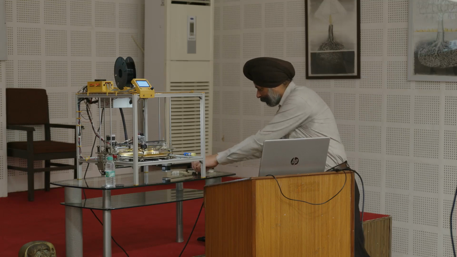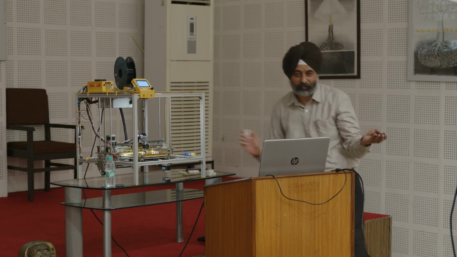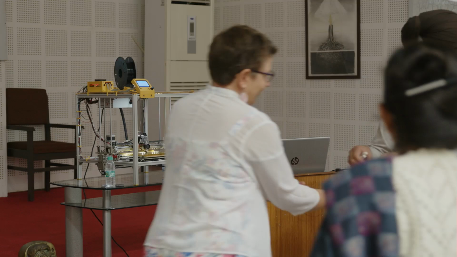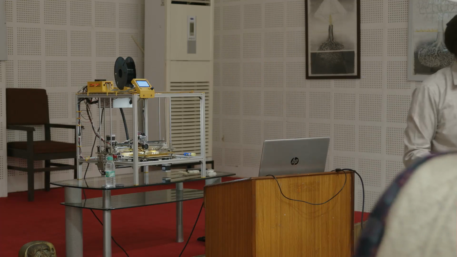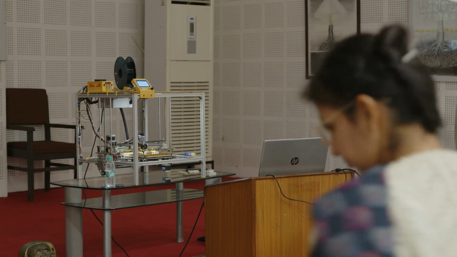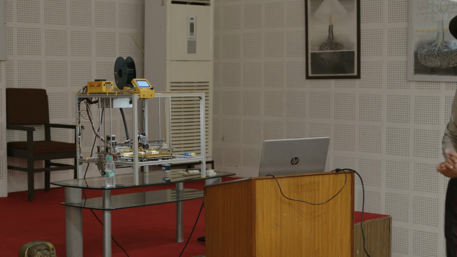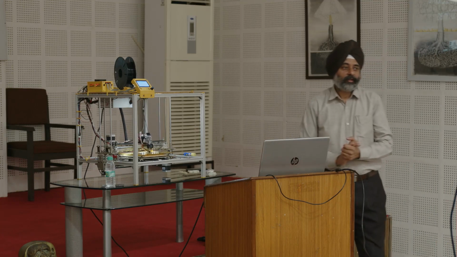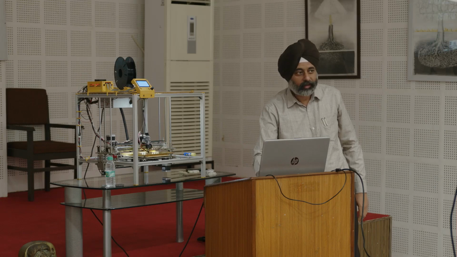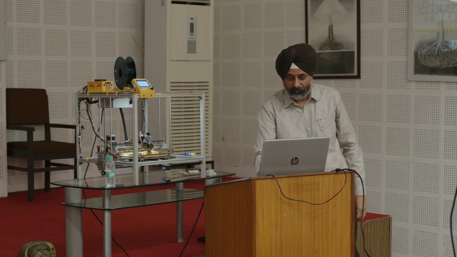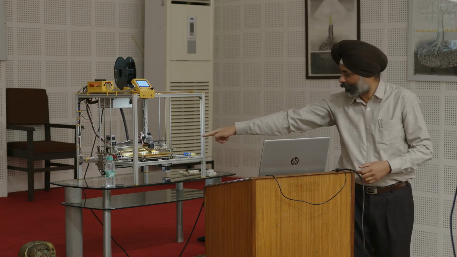Now, some volunteer can come here and collect these from me. Please, ma'am. You can just pass on. Yeah. This is done in TPU, this is thermoplastic polyurethane. This one is in PLA, that is polylactic acid. You chemistry people can understand well. Right? Okay. So let's have a look at how we can do it. This is a 3D printer. A similar one is getting printed right now.